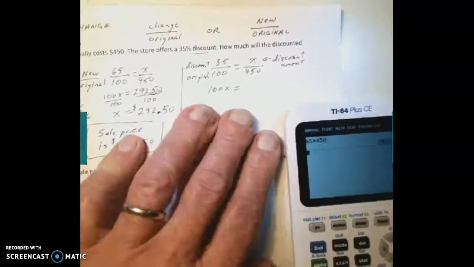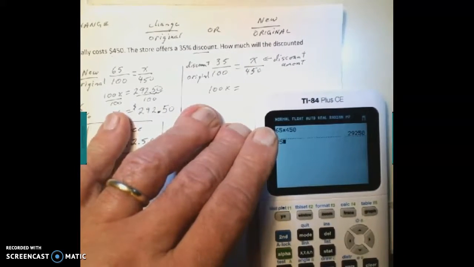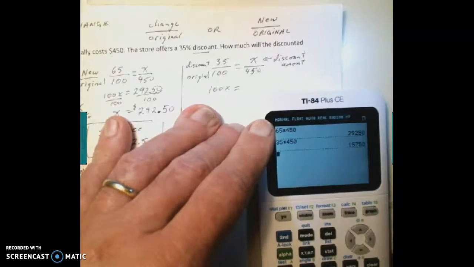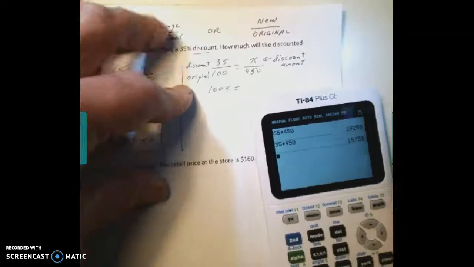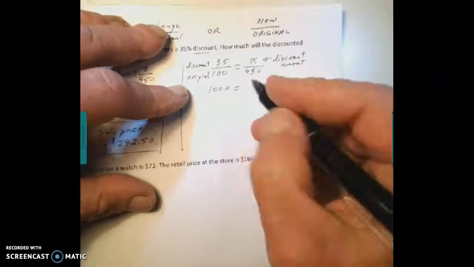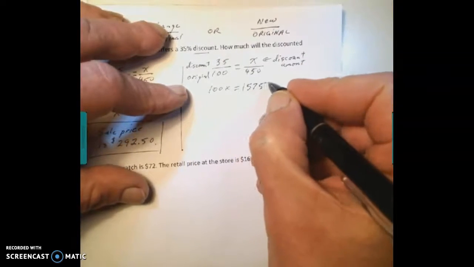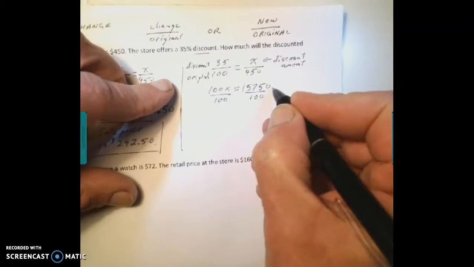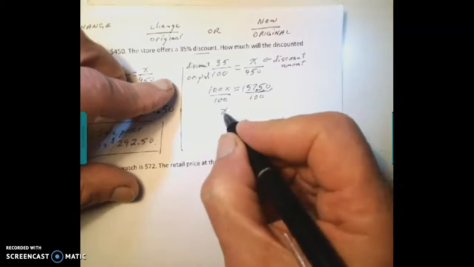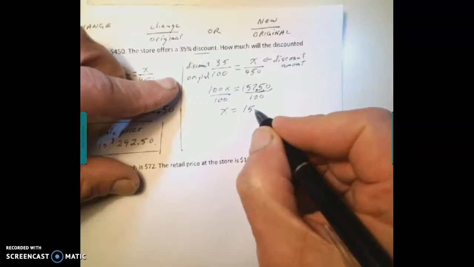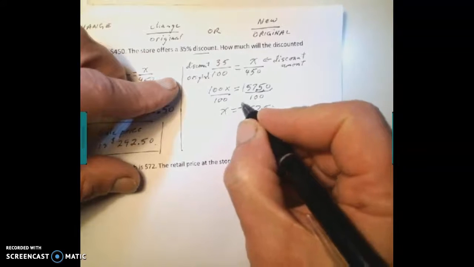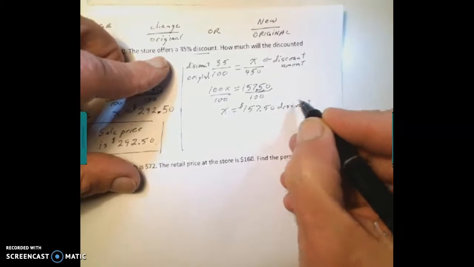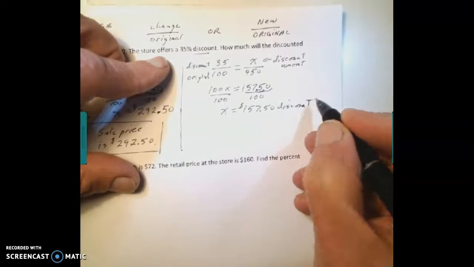So now solving this, cross multiply, you get 100x equals 35 times 450. I'm going to have to use the calculator. 35 times 450, and I get 15750. Again, to solve my equation, divide by 100, and you get x equals $157.50. But again, that is the amount of the discount. That's the amount they are taking away from the price.